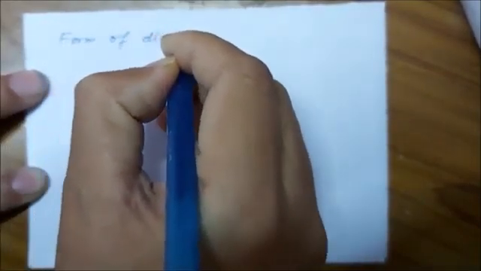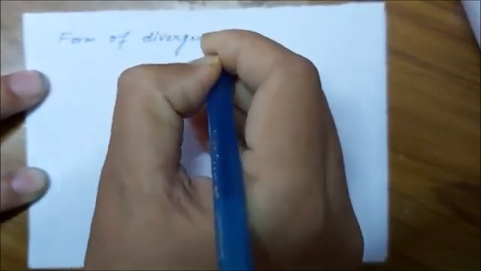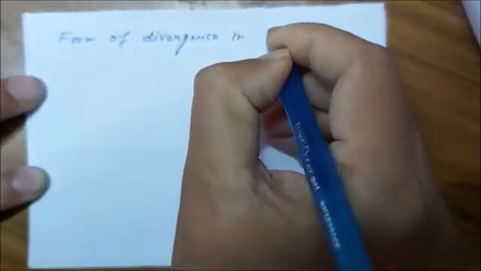Before going into physical significance of divergence of a vector, or explaining what it actually represents or means, let us write down the form of divergence in Cartesian coordinate system.